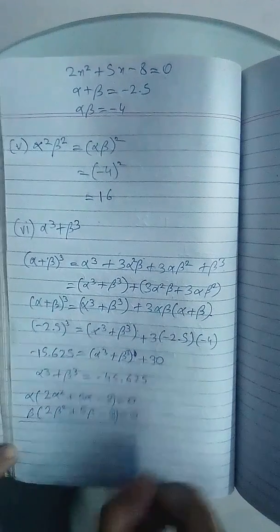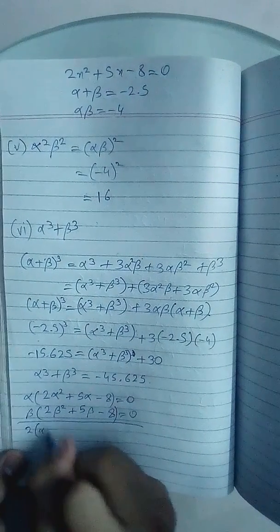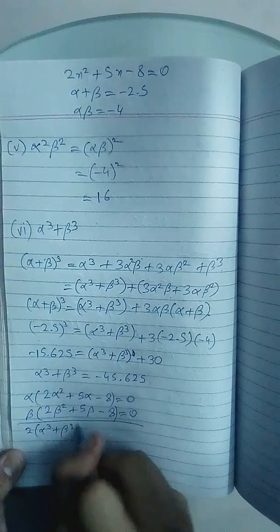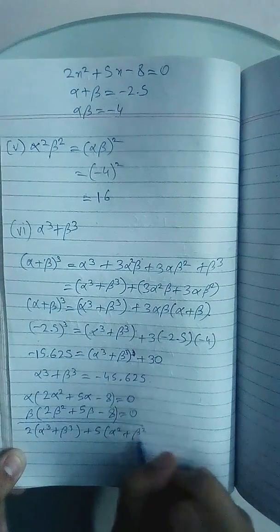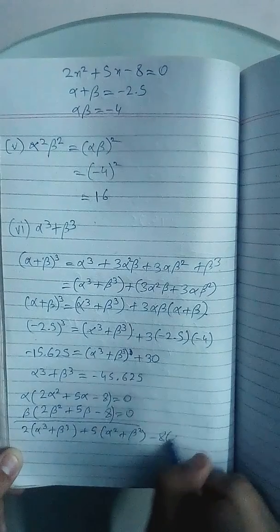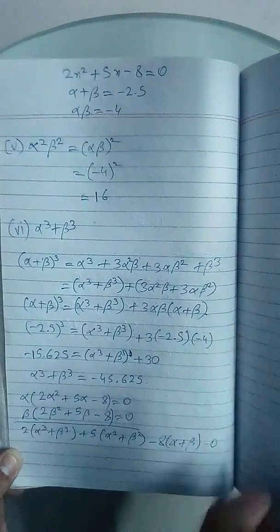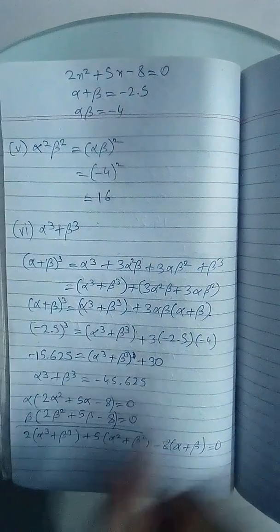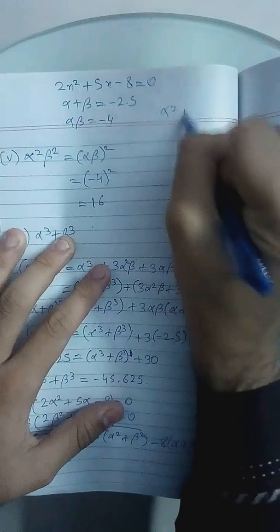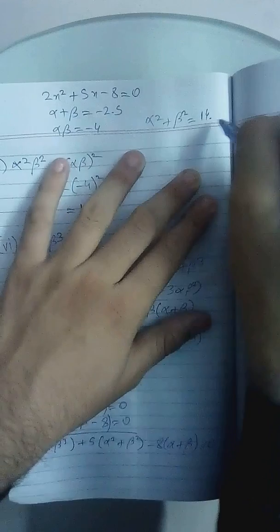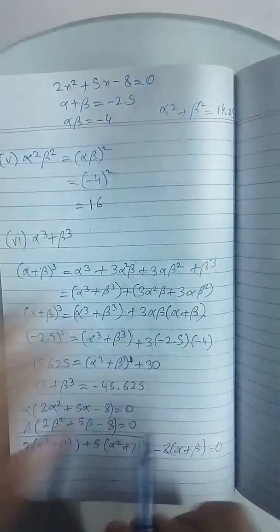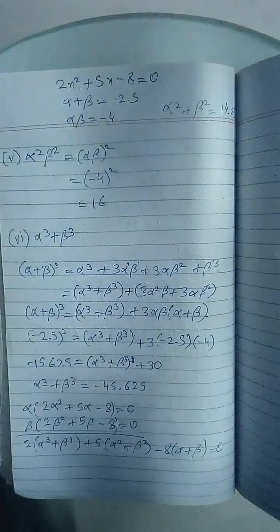Now adding it, we are getting 2 alpha cube plus beta cube plus 5 alpha square plus beta square minus 8 alpha plus beta. Now we already have alpha square plus beta square equals 14.25.